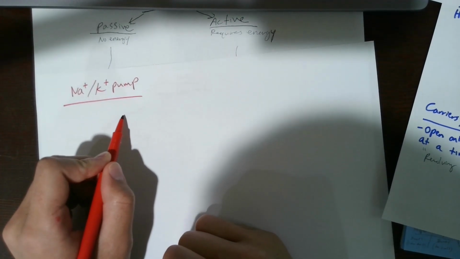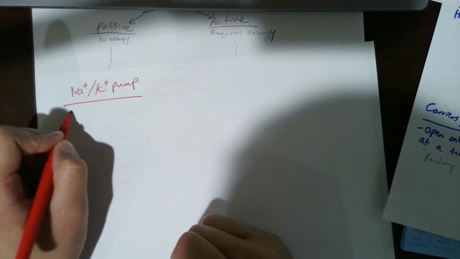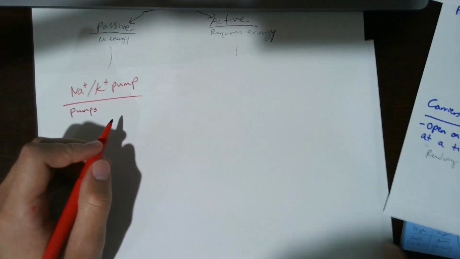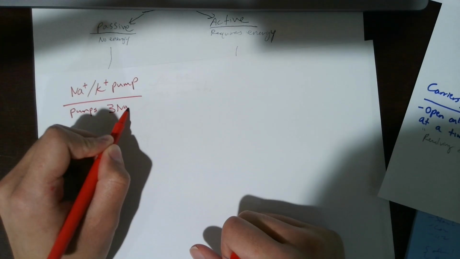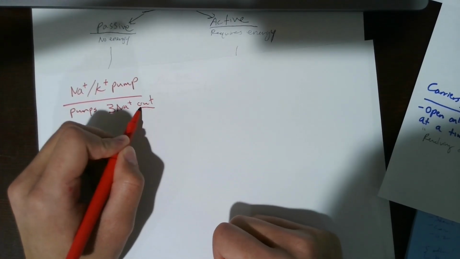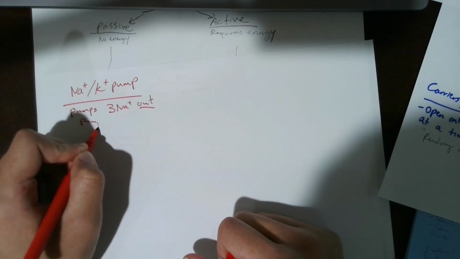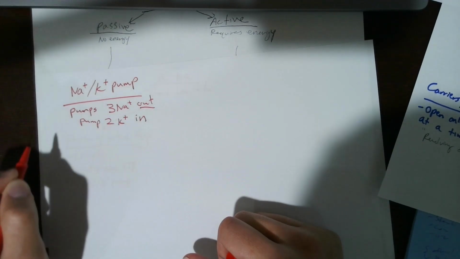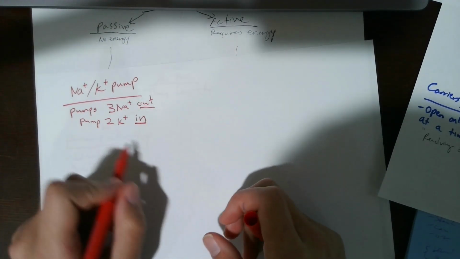So, what you have is, the goal of the sodium potassium pump is that every time it pumps, it's going to pump 3 sodiums out, and it's going to pump 3 potassiums in. Alright, so sodium gets pumped out and potassium gets pumped in.